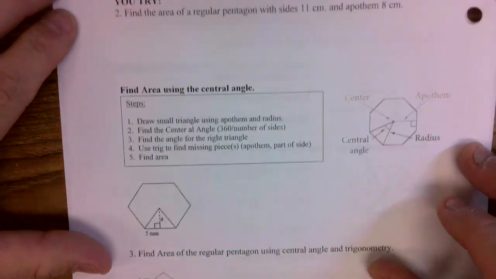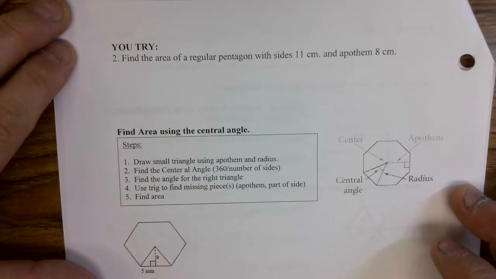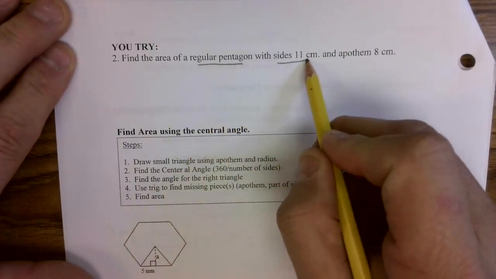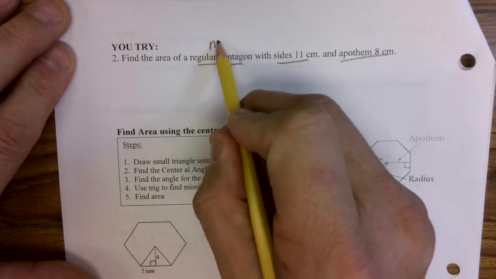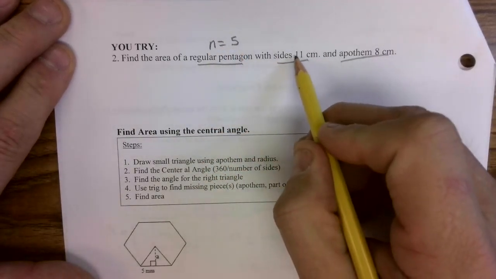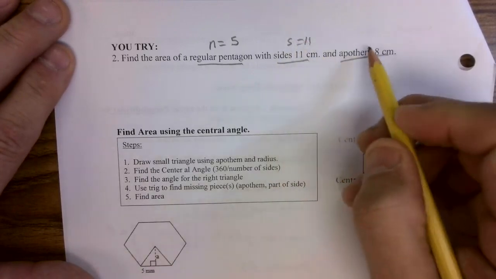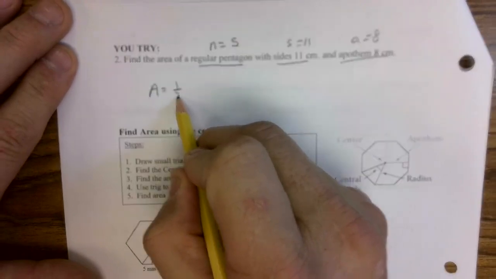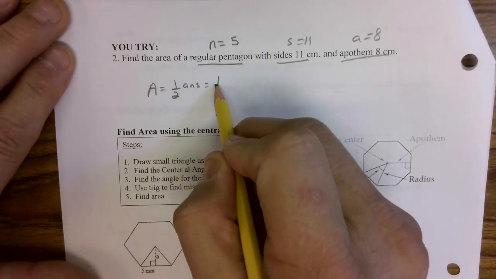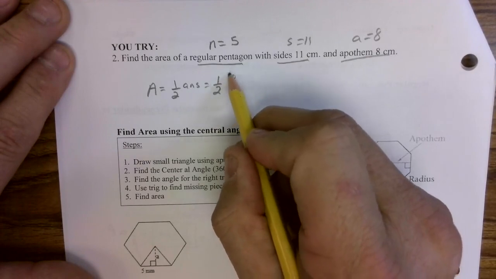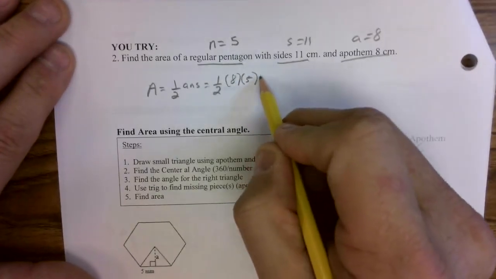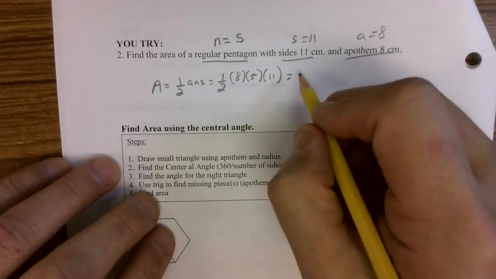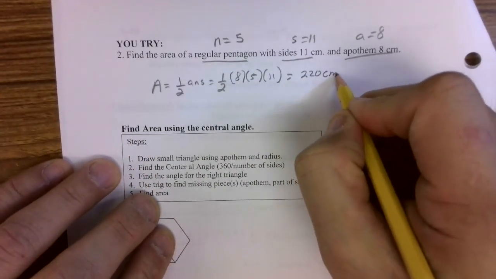And our next problem. Okay, find the area of a regular pentagon with sides 11 and apothem 8. So N for a pentagon is 5, sides are 11, apothem is 8. And that fits nicely into our formula, 1/2 A N S: 1/2 times 8 times 5 times 11, and that would give us 220 centimeters squared.